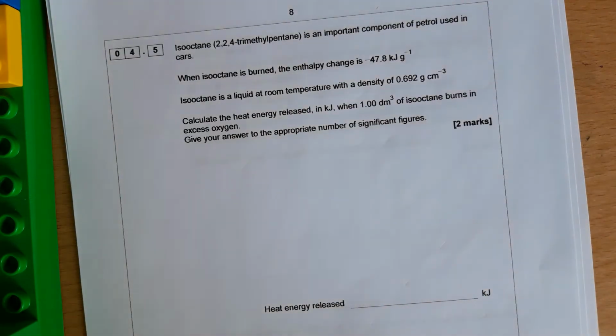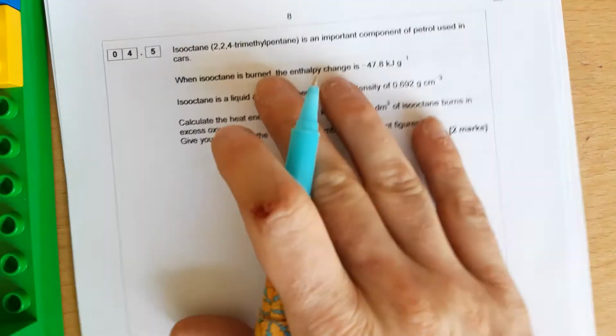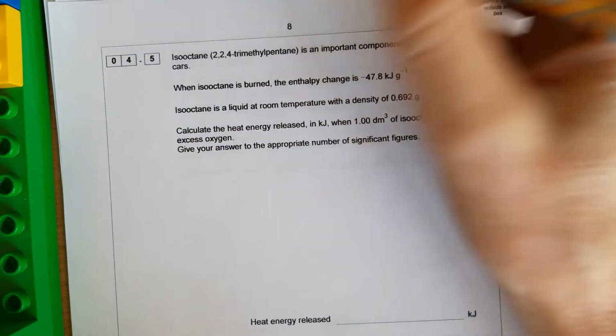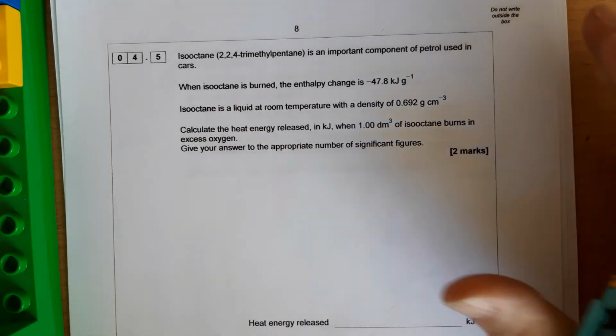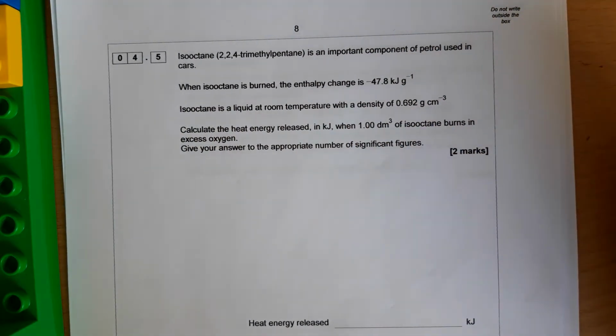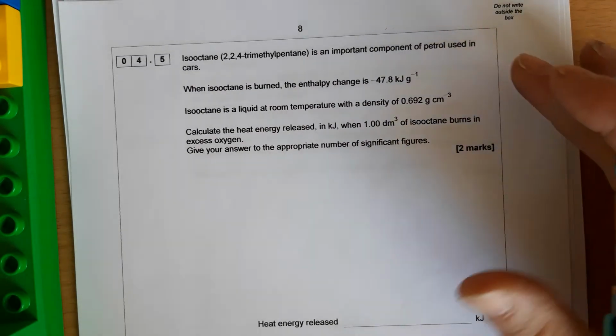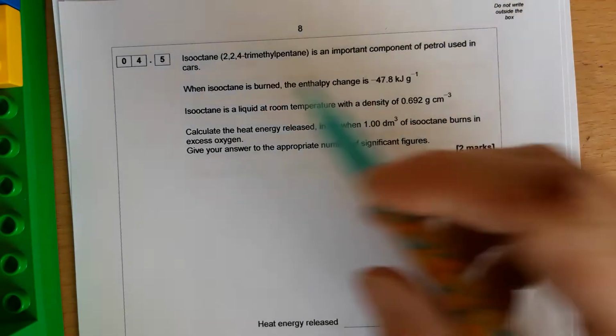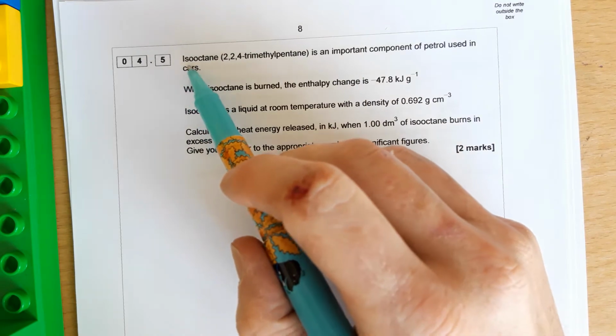Isooctane, 2,2,4-trimethylpentane. Thing is, right, no one will watch this video. I'm talking to myself. I get like 2 emails saying thanks for the video, and then no one else watches them. So I can talk to myself. No one will ever know.